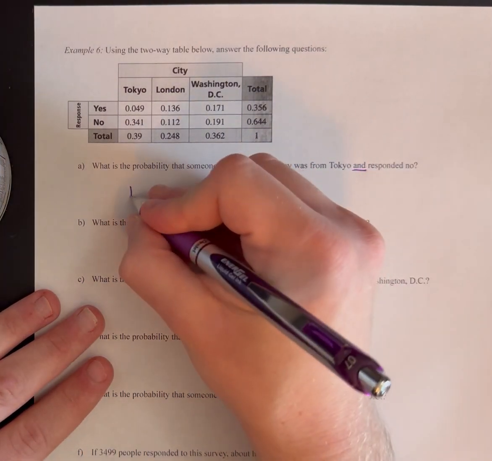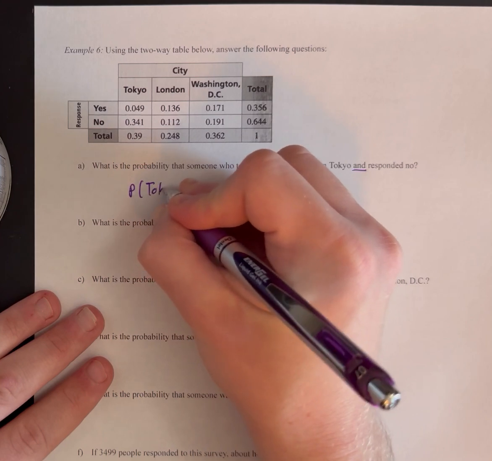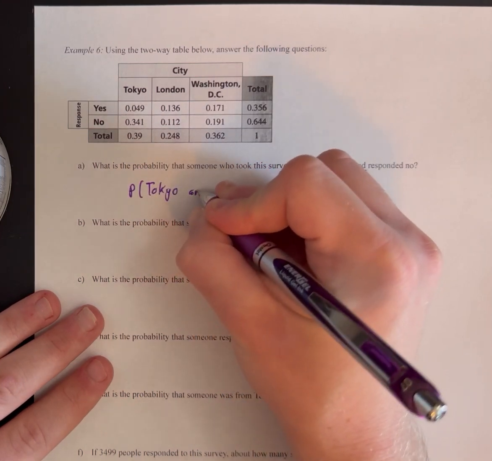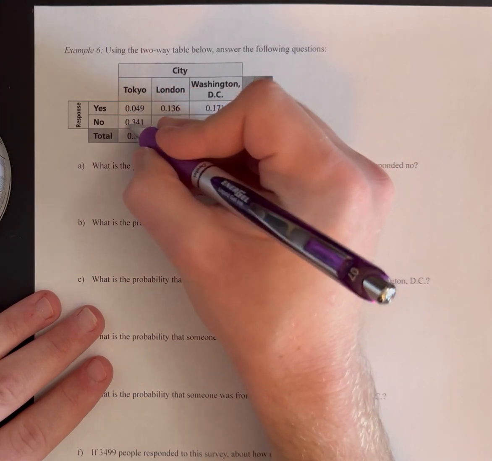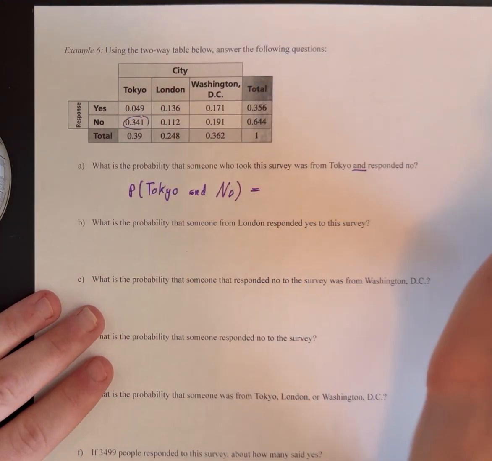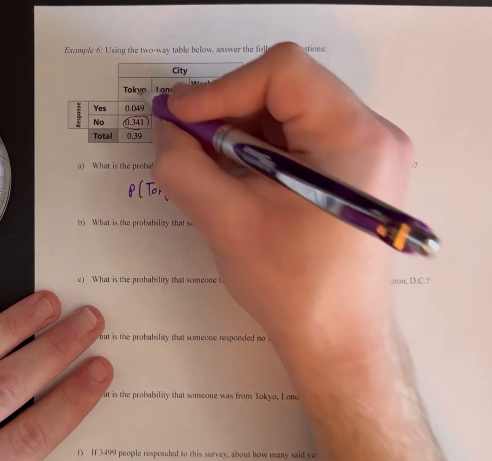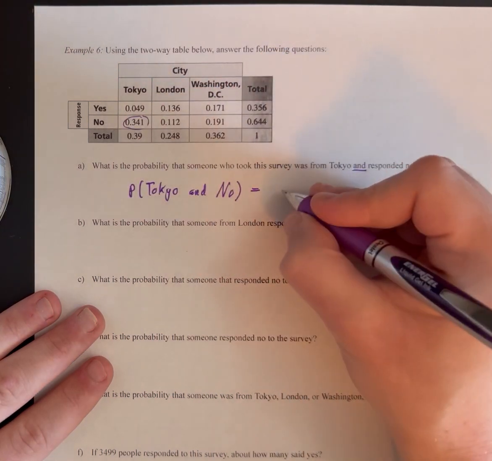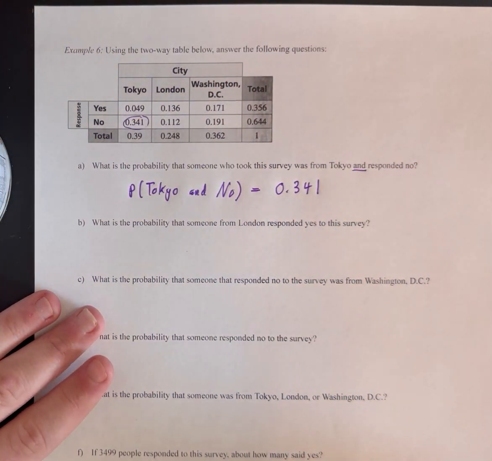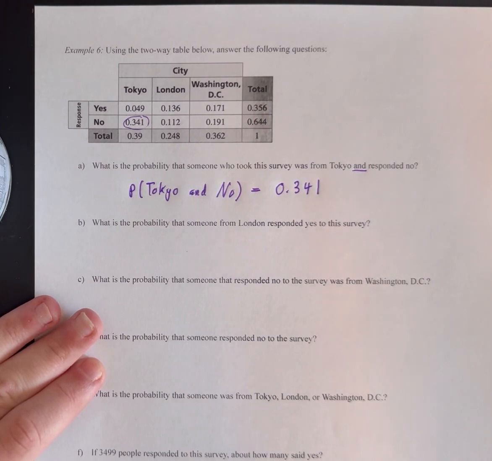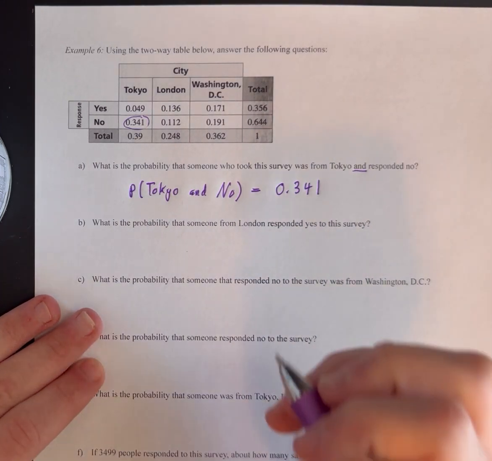So this is the probability they are from Tokyo and they said no. That's just going to be this number right here, 0.341. So it's a 34.1% chance that they are from Tokyo and respond no.